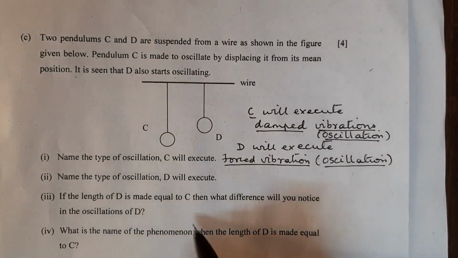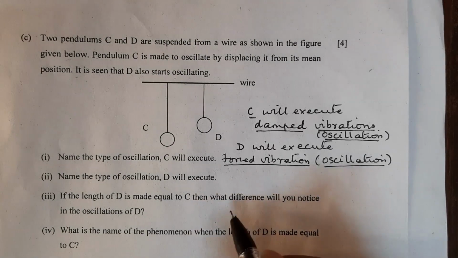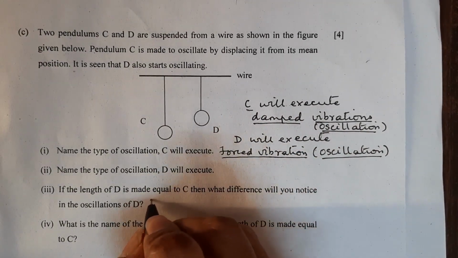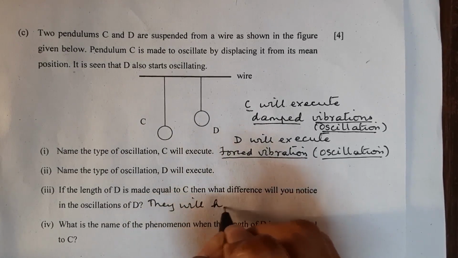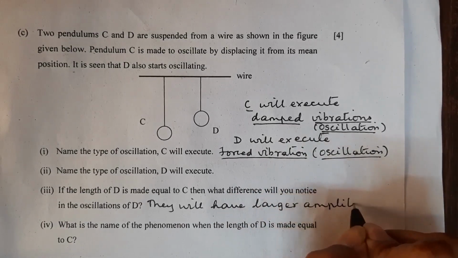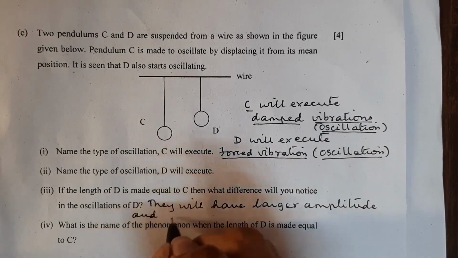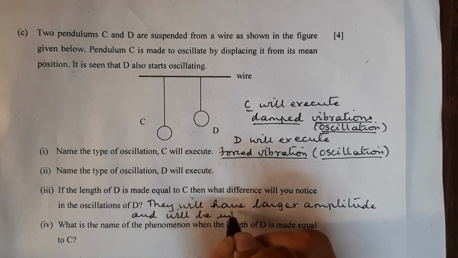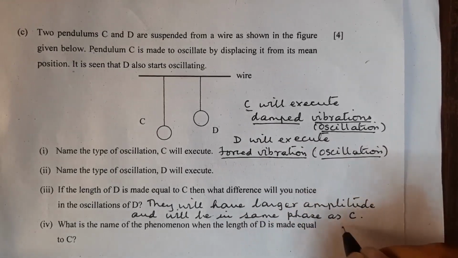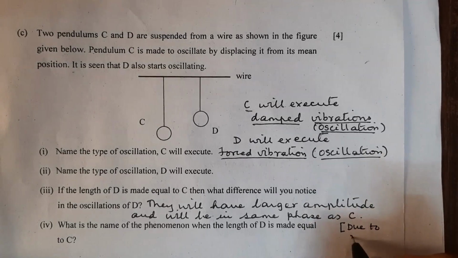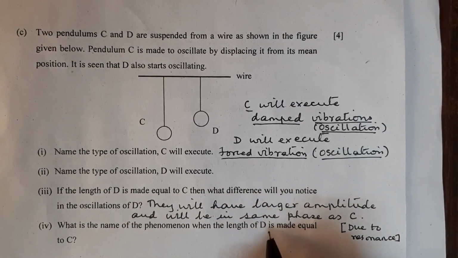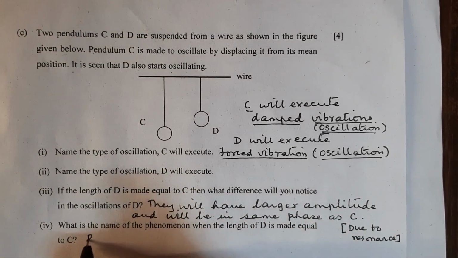If the length of D is made to be equal to that of C, then what difference will you notice in the oscillations of D? So your D oscillations will have larger amplitude and will be in the same phase as C, and this will be due to resonance. What is the name of the phenomenon when the length of D is made to equal C? And that will be resonance.